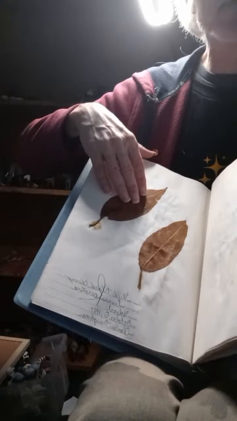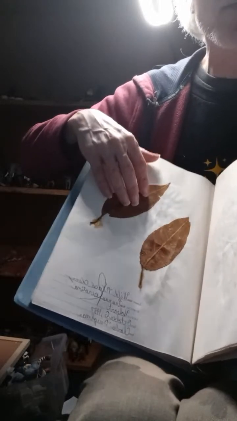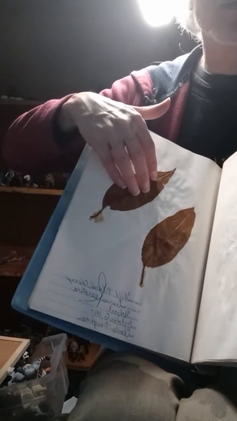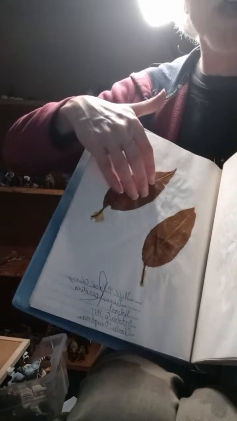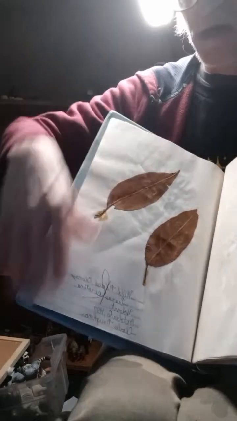Fun fact, if you have cherry trees in your yard in the fall, do not feed them to any animals, because not good. Not good once they go to the ground.